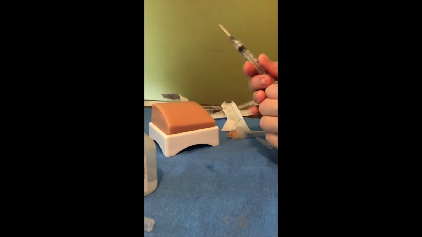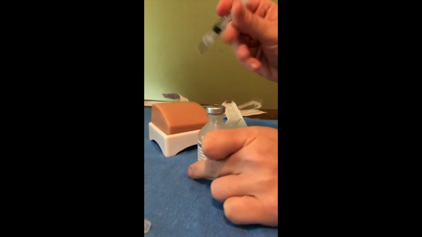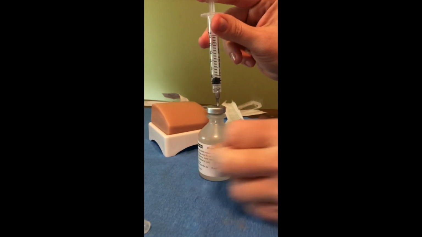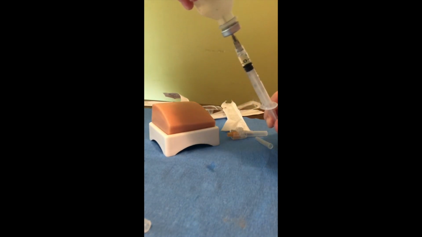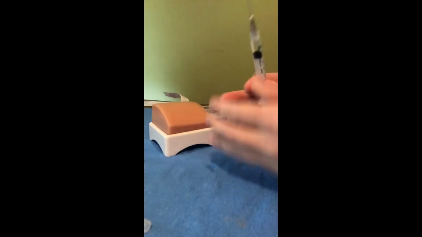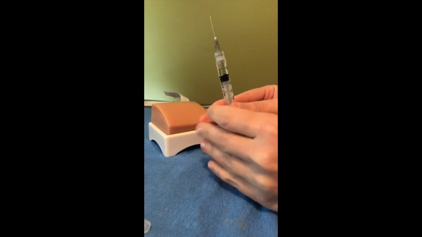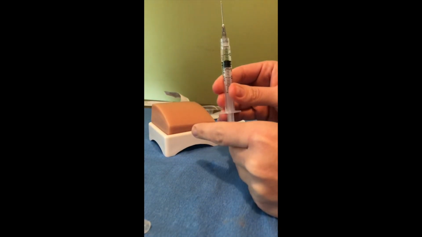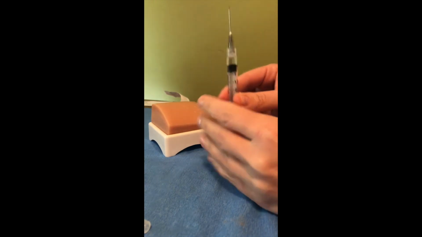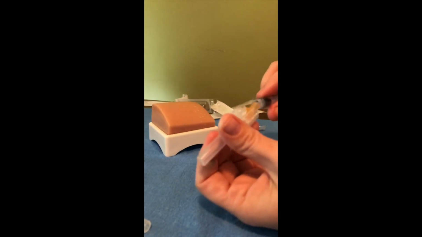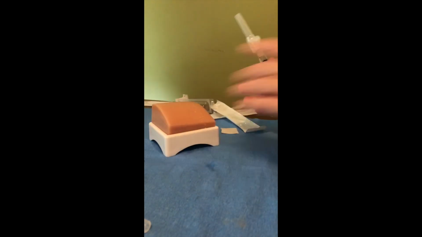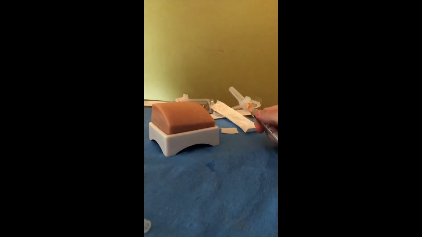Okay. I'm going to go ahead and draw up 0.5 here too. And then you're going to flip your bottle up. So that I always get a little bit more than what I need to ensure I get all the air bubbles out. This is the only time that you can recap a needle is when you're changing them and it's not been in anybody.